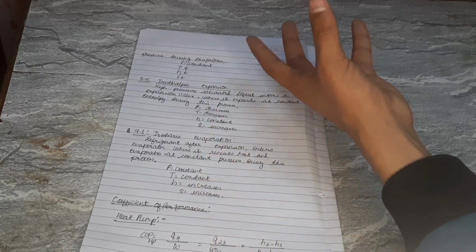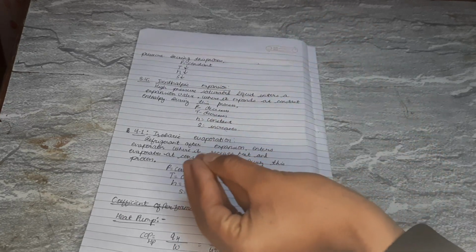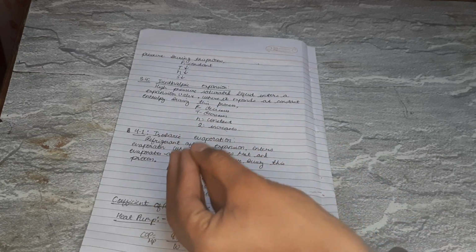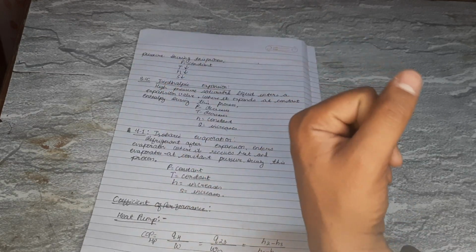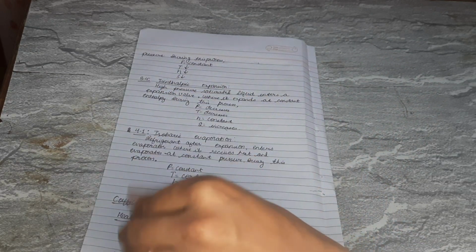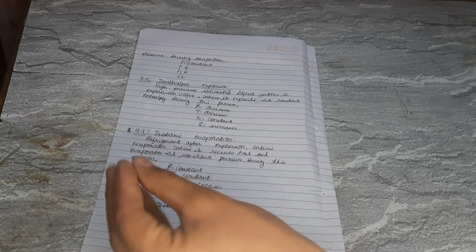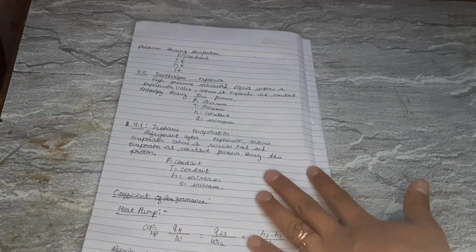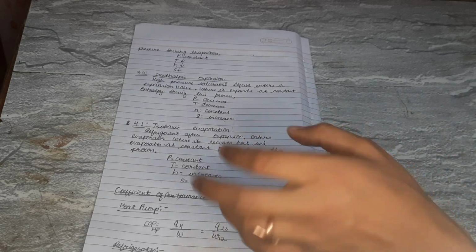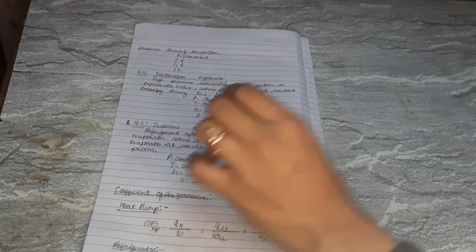So when that saturated liquid enters the expansion valve, it expands at constant enthalpy, right? In this process, the pressure decreases, temperature decreases, enthalpy is constant, but entropy increases. And the final step in this process is isobaric evaporation.